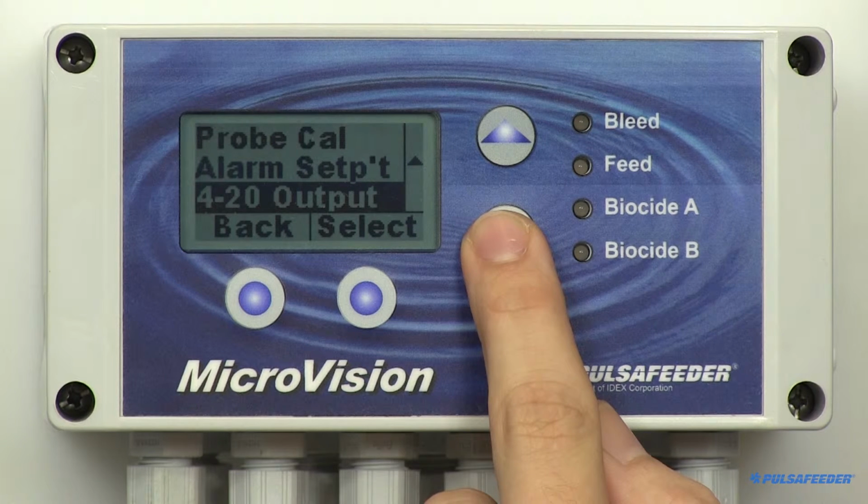The MicroVision has a 4 to 20 mA output that can be used to remotely monitor the conductivity value. To use this option, the high and low range of conductivity values must be entered. For example, if you set the low range for 500 and the high at 2000, when the conductivity value is 500, the output signal would be 4 milliamps. When the conductivity is 2000, the output will be 20 milliamps.